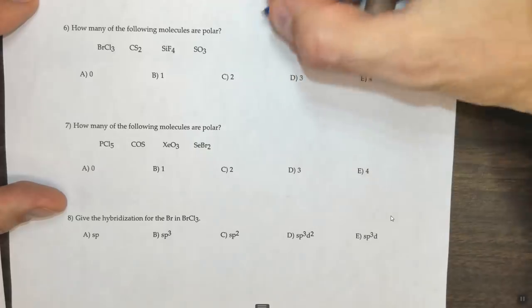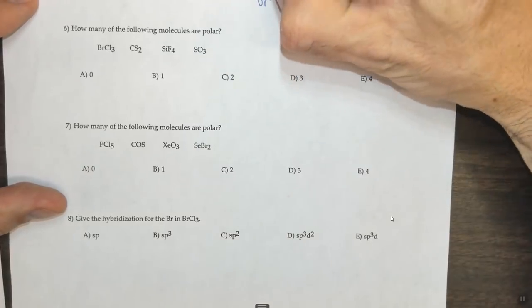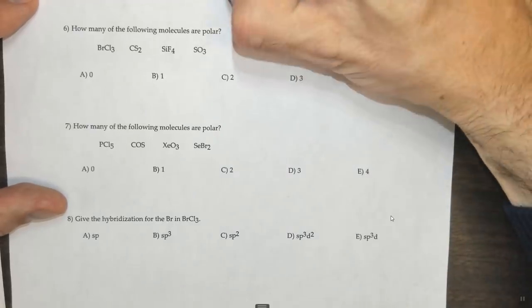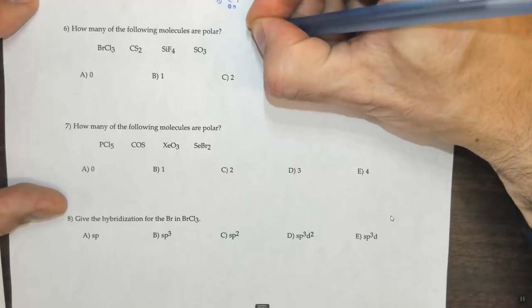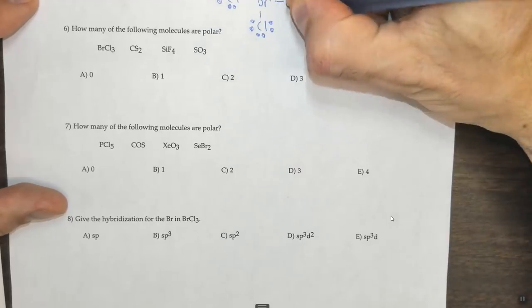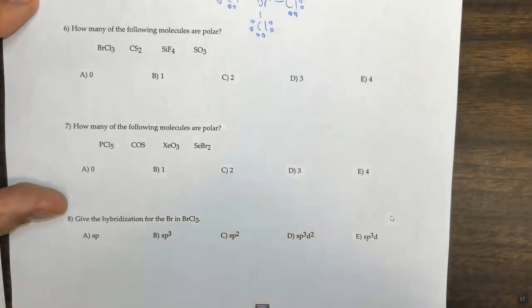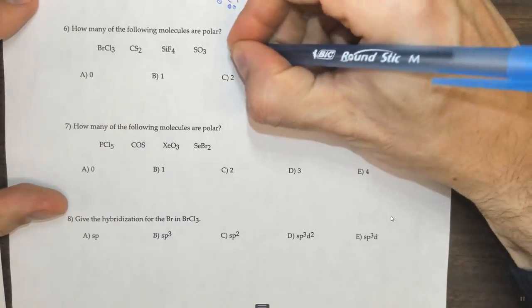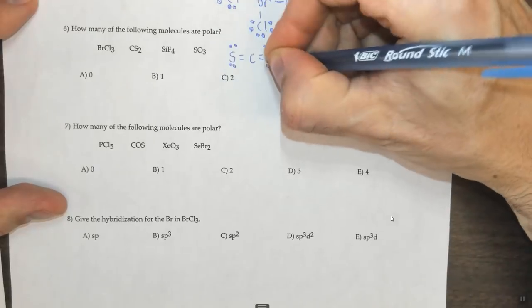So I'm just going to draw the Lewis structures of these things. So we have Br, which has 2 lone pairs and 3 Cl's attached like this. This is the Lewis structure of BrCl3. So I'm going to draw all the Lewis structures and then we'll come back and determine if they're polar or nonpolar. CS2 is C double bond S, just like CO2, except you have sulfurs, which are 1 below it on the periodic table.